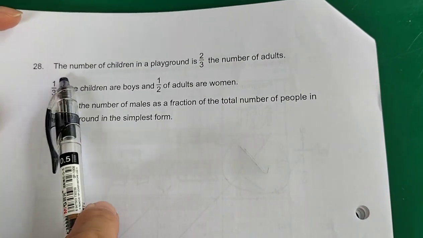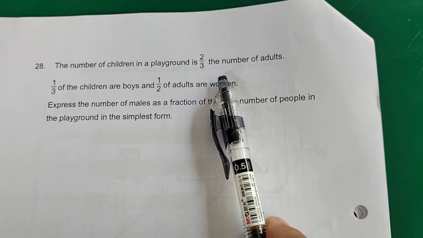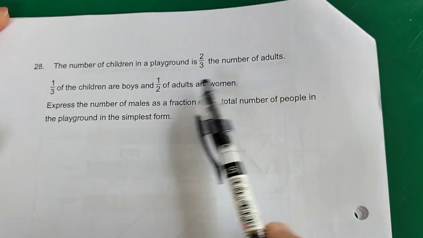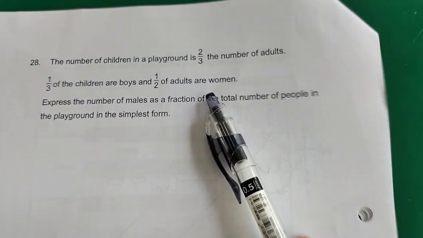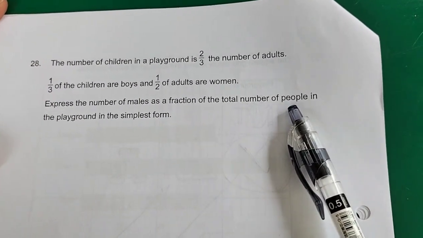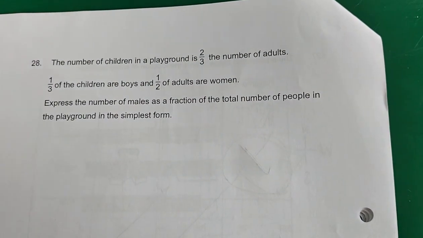Last 3 questions. The number of children in the playground is 2/3 the number of adults. 1/3 of the children are boys and half of the adults are women. So express the number of males as a fraction of the total number of people in the playground.